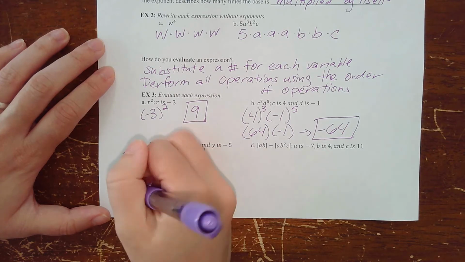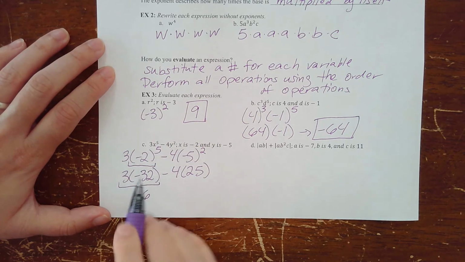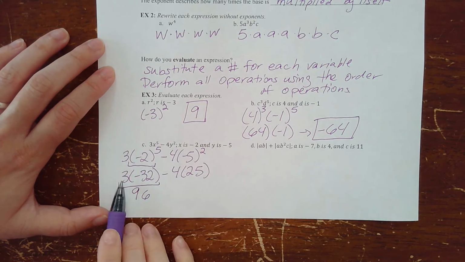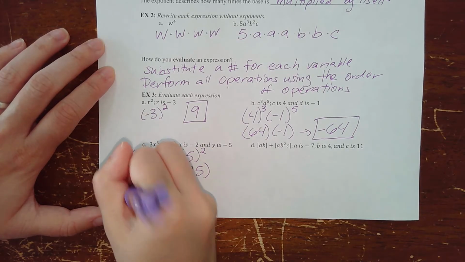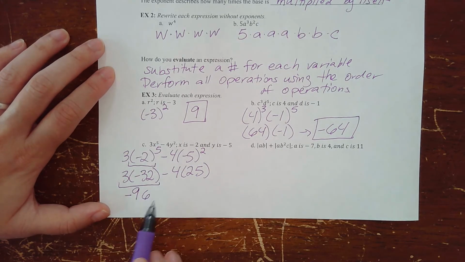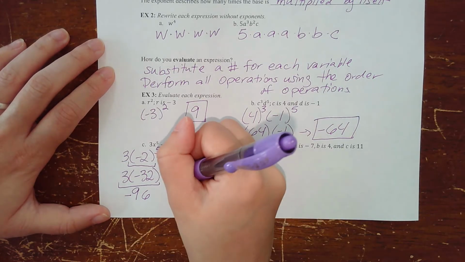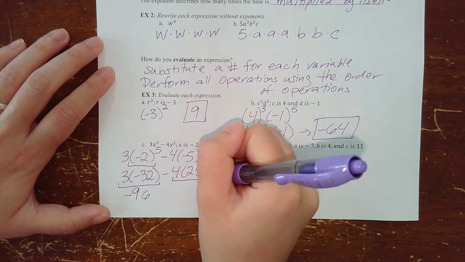So 3 times 2 is 6. 3 times 3 is 9. And a positive times a negative gives us a negative. So 3 times negative 32 is negative 96. Okay? Then we have 4 times 25, which is 100.